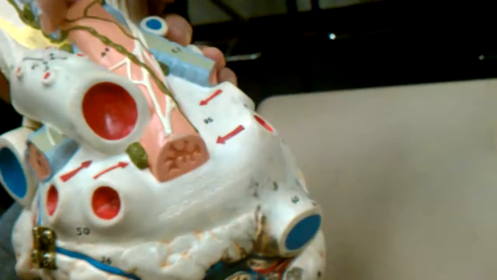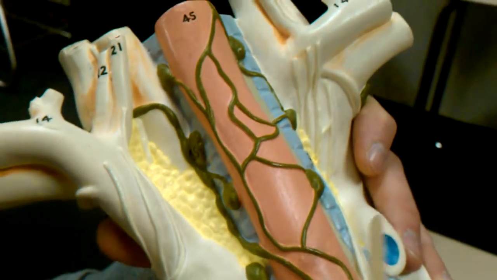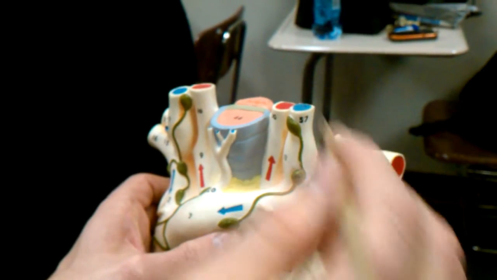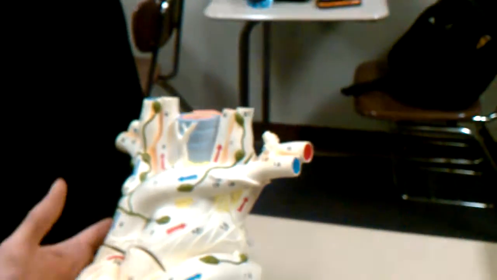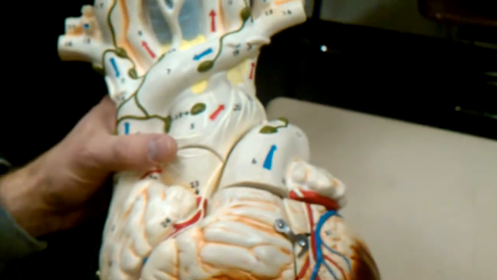Oh, yeah, sorry. You have your thoracic duct here and your thoracic lymph nodes. The thoracic duct comes in and actually feeds in right here, in between your left internal jugular and your left subclavian. I think that's everything. Your left auricle and right auricle. And then you have your vertebral artery and vein here too.